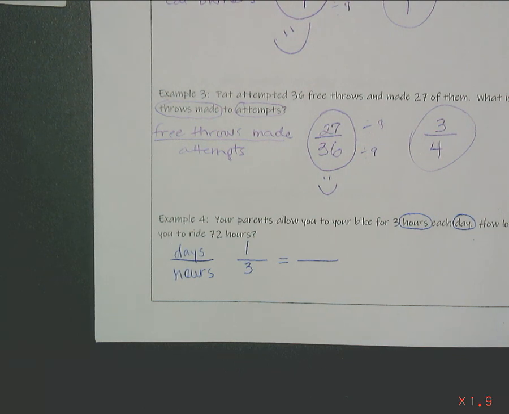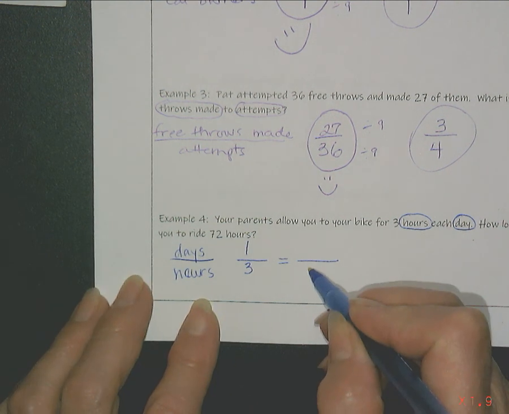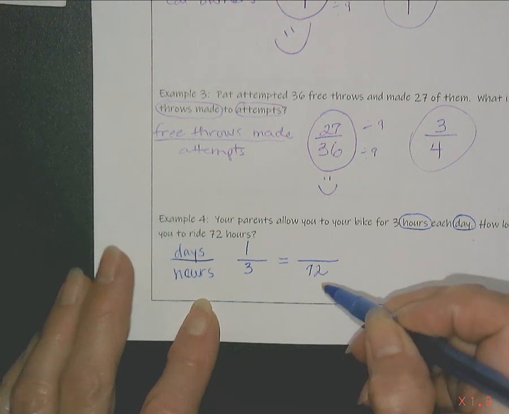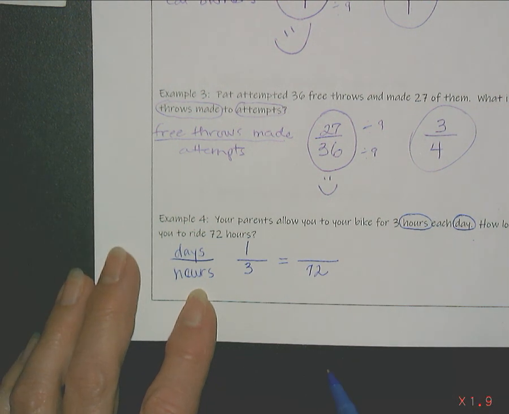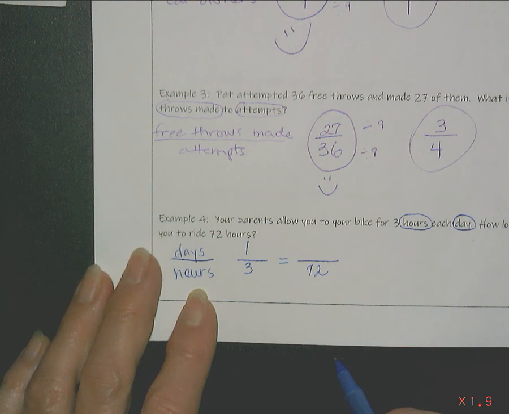Graham, what do you think? Put 72 on the bottom, hours. Why do you put 72 on the bottom? Because it says hours. It's hours. Addie, what do you want to add to this? I was just gonna tell you that's been 10 minutes.